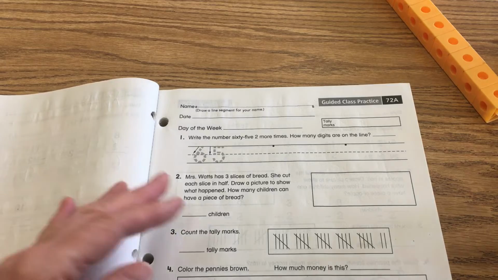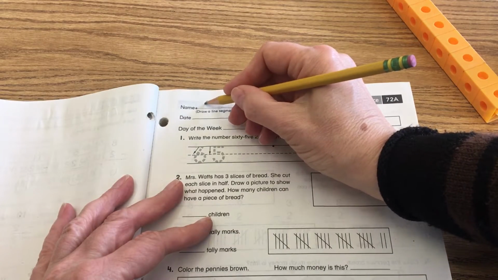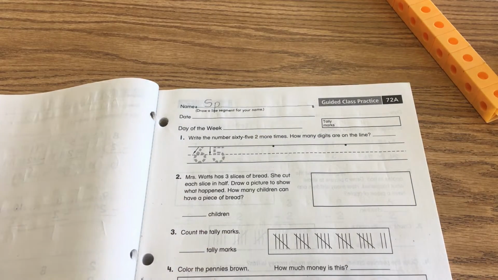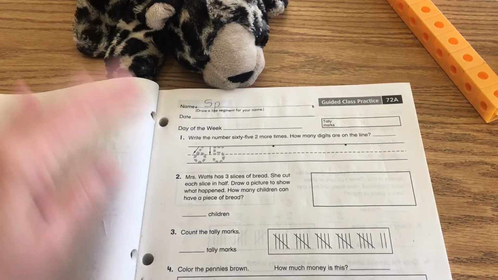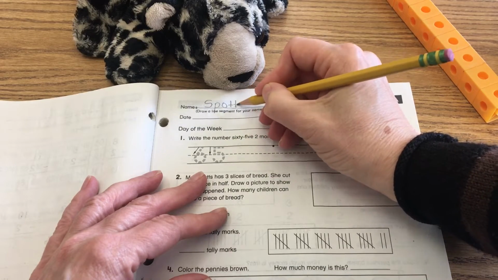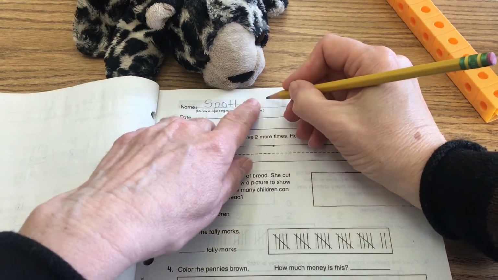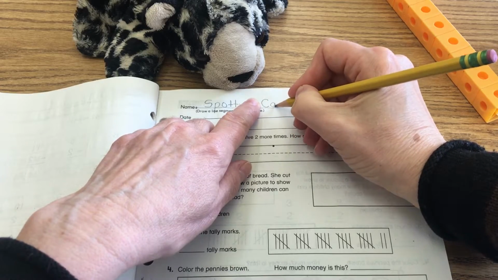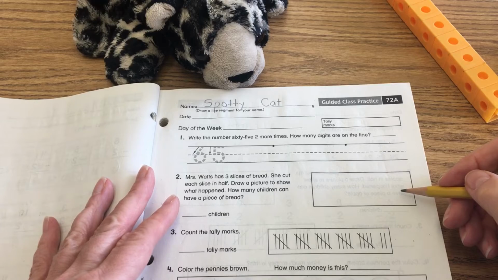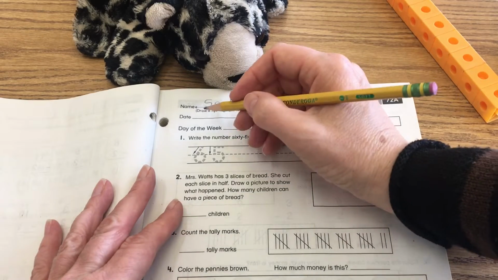So you're going to write your name. So I'm going to write Spotty Cat's name because he is my helper today. He's right here. He's going to watch. And I leave about a finger space of room between his first name and his last name. Okay, and then it says the date. So we're going to write today's date.